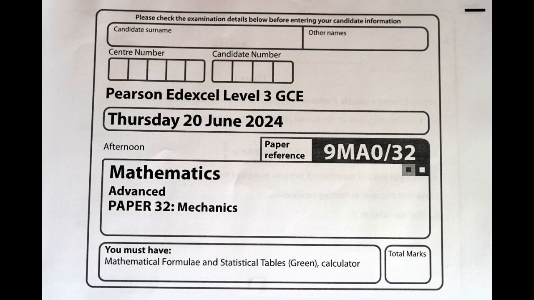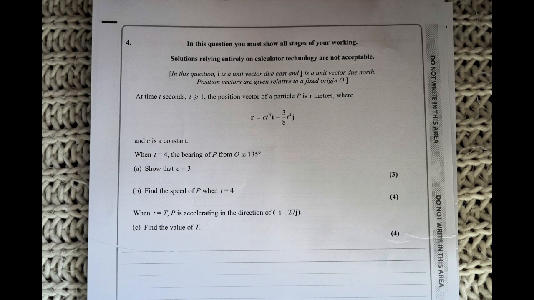This video explains how to answer question 4 of this Edexcel A Level Maths Mechanics paper, and the video will end with what the mark scheme says on the subject. This question uses knowledge from Year 1 Chapter 11, Variable Acceleration, and Year 2 Chapter 8, Further Kinematics.